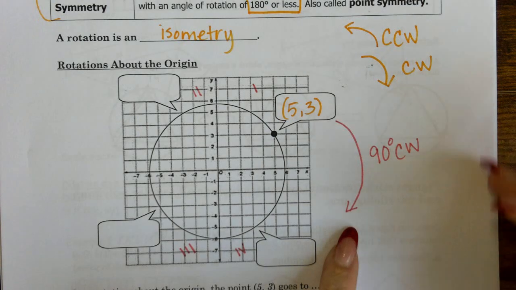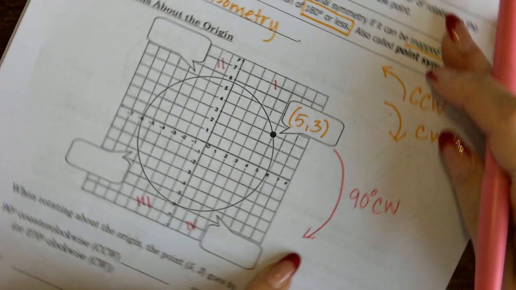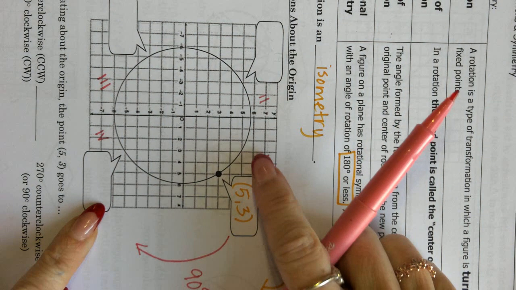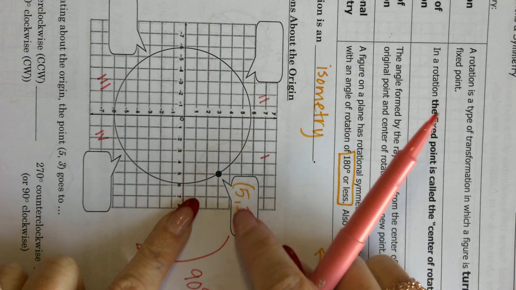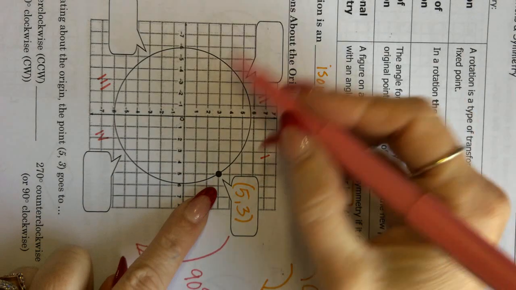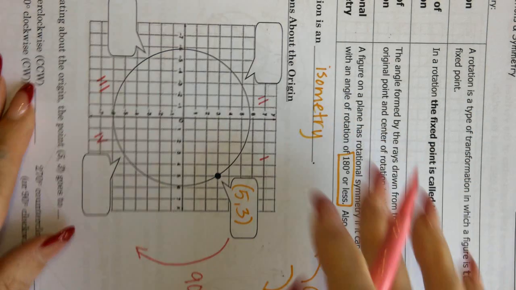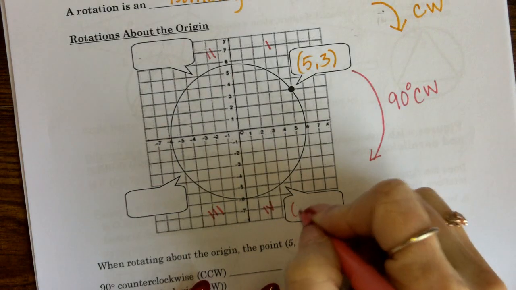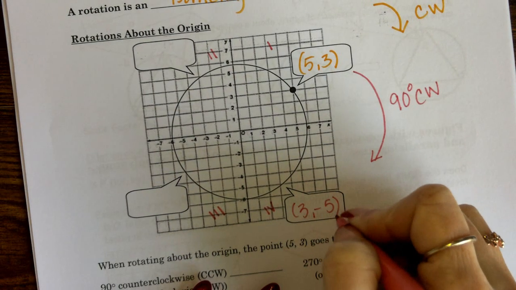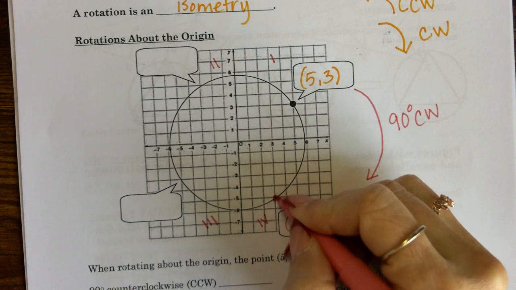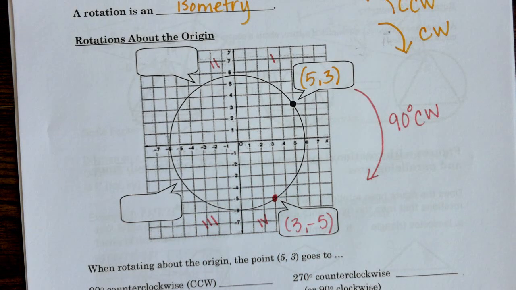So if I'm going 90 clockwise, I'm going to turn it once. This is now quadrant 4. And I can determine where this point lives. It lives at 3, -5. So I go back and I write that. Whoa, we can literally turn the paper to determine where the new point would be. Isn't that cool?